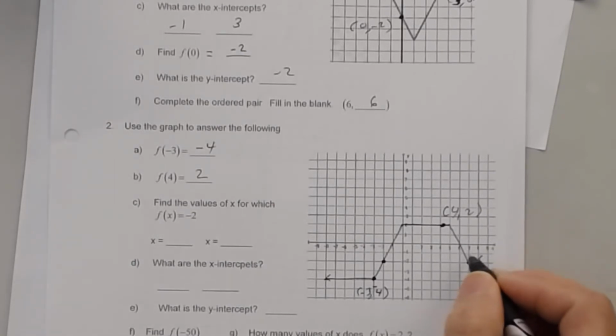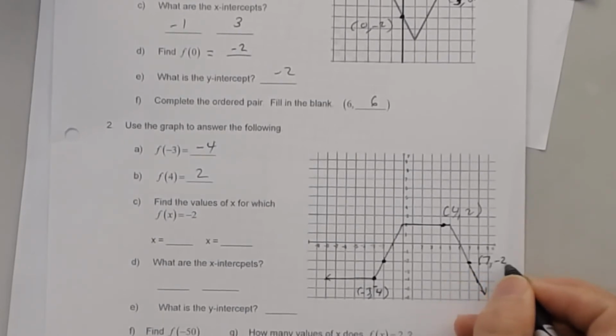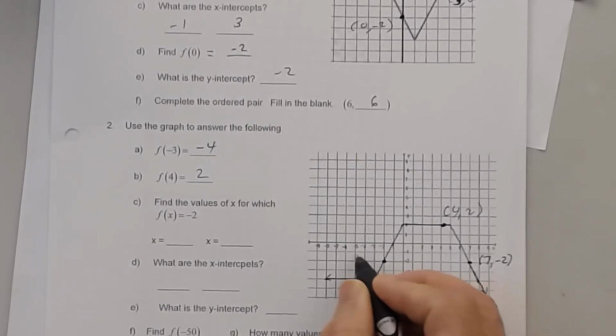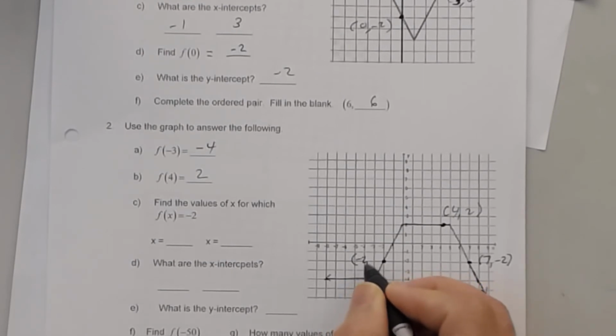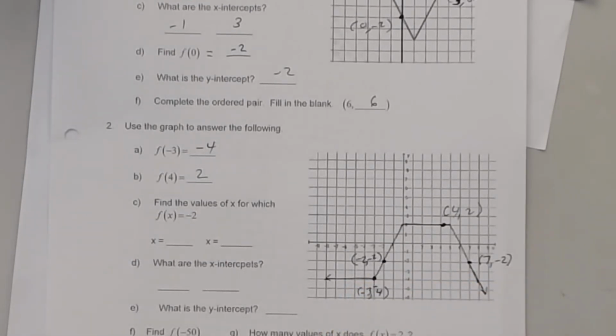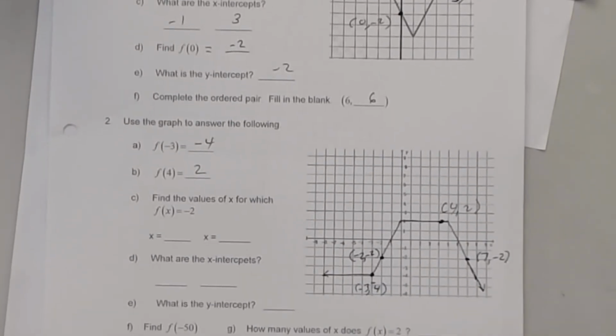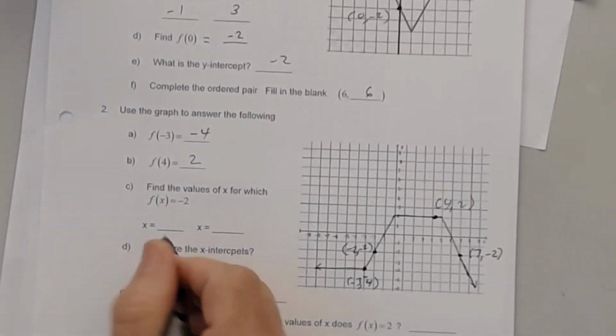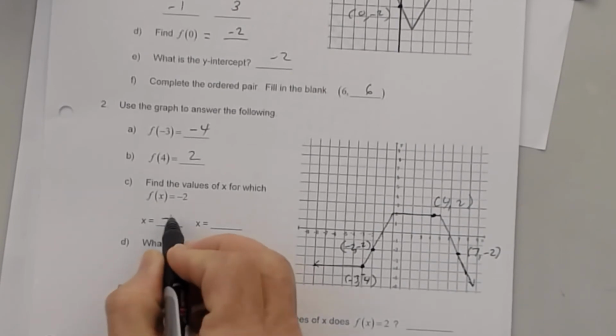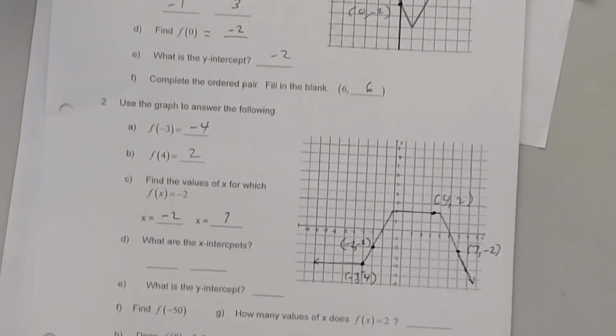So if I label that point, that is negative 7, negative 2. No, be careful. Let's do this one first. That is 5, 6, 7, negative 2, is that correct? Yes. And this one is negative 2, negative 2. Okay, so what are the x values? Negative 2 and 7. Yep, very good.